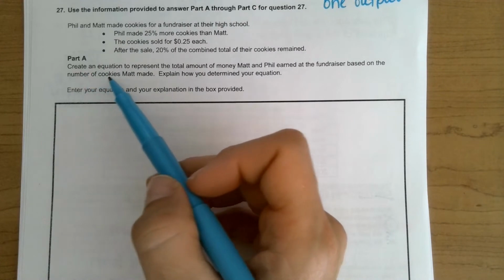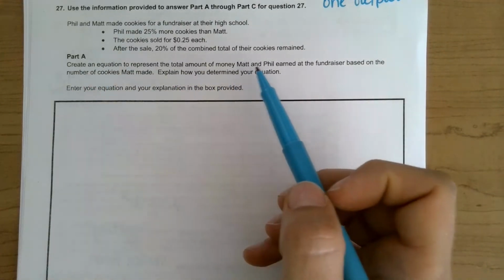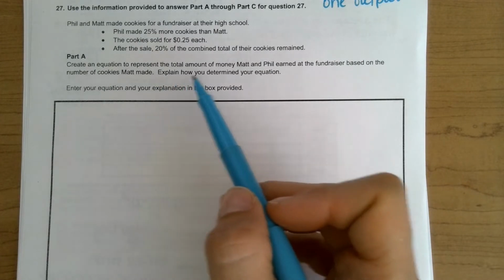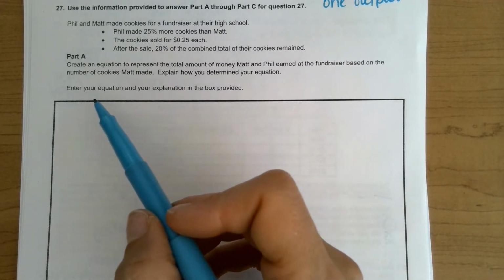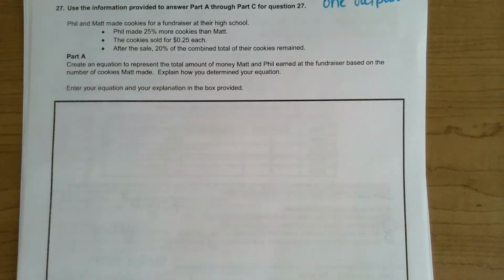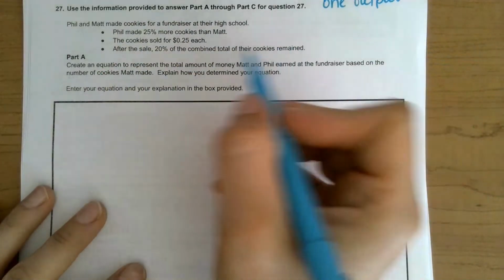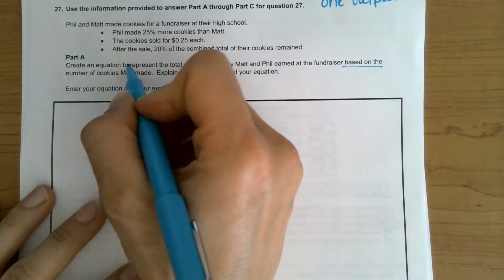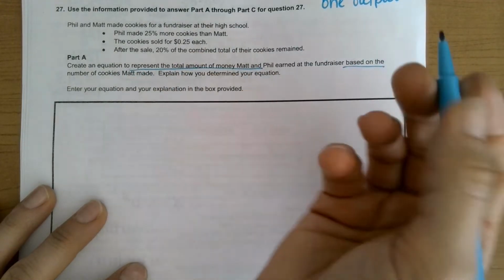Part A, create an equation to represent the total amount of money Matt and Phil earned at the fundraiser based on the number of cookies Matt made. Explain how you determined your equation. Enter your equation and your explanation in the box provided. All right, so we need to figure out what the variables represent. So it says to create an equation to represent the total amount of money earned.